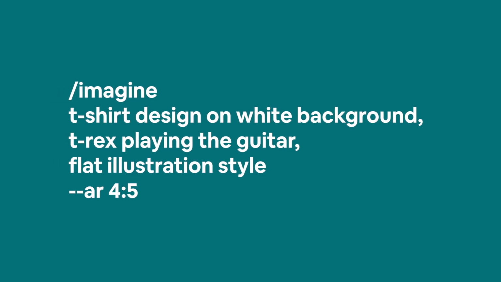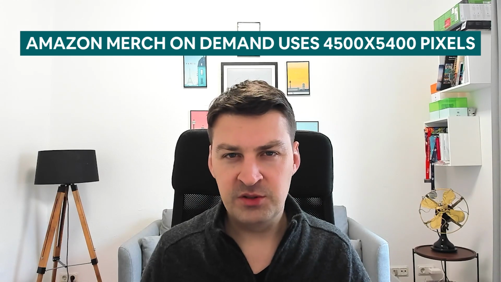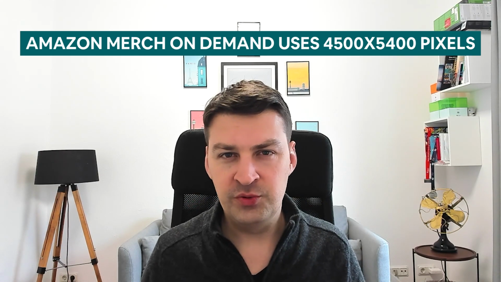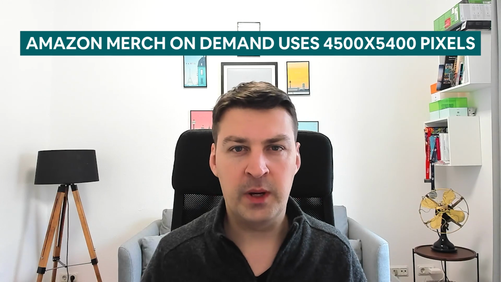Imagine t-shirt design on white background, T-Rex playing the guitar, flat illustration style, and an aspect ratio of 4:5. The reason why I'm using an aspect ratio of 4:5 is because this ratio is relatively close to the typical dimensions that you would use for a t-shirt design on Merch by Amazon. Ideally, this will give me a type of design that is easier to fit into those particular dimensions. And what do you know?